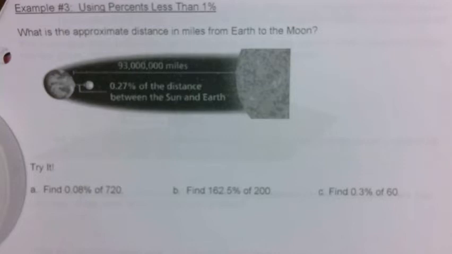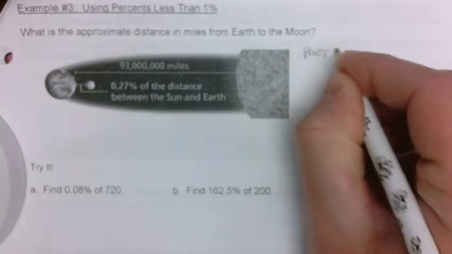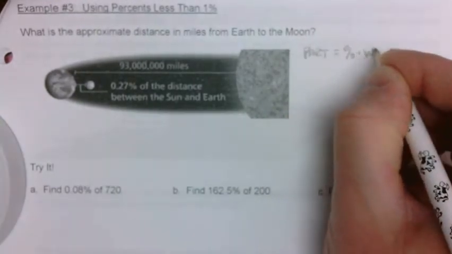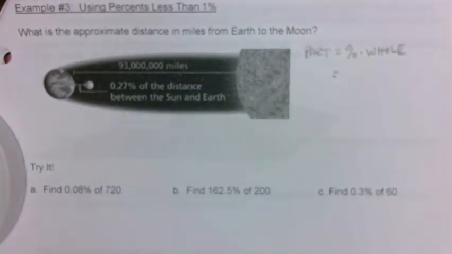In example 3, we're going to be using a percent that is less than 1%. The question asks, what is the approximate distance in miles from the Earth to the moon? And we have a diagram here that's going to help us with that. Before we do that, though, let's set up our percent equation. The part is a percentage of the whole value. The diagram has all the information that we need.